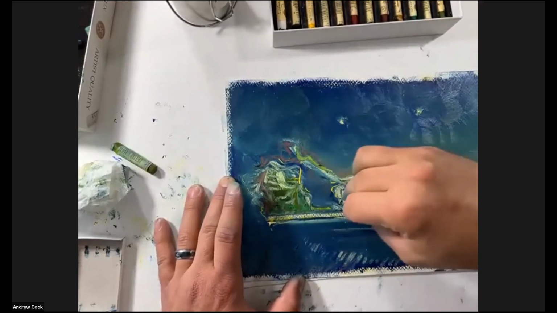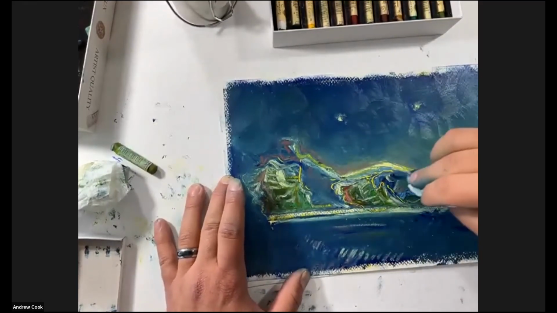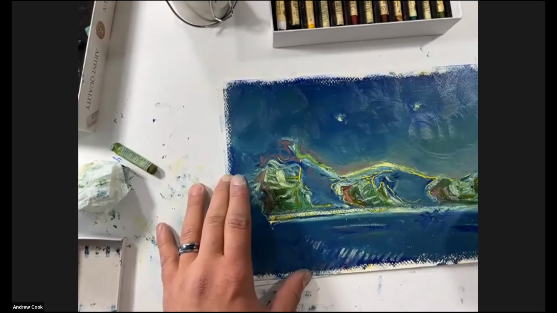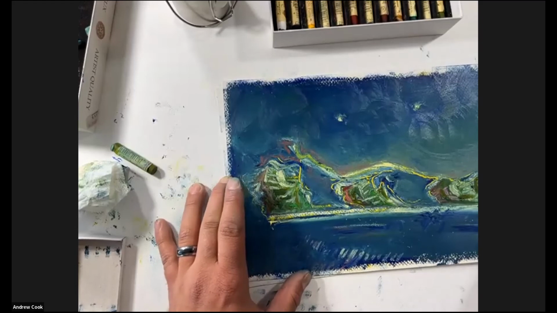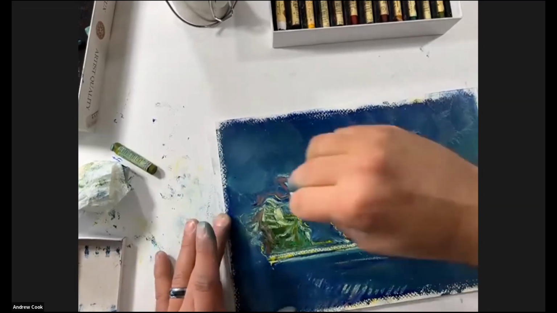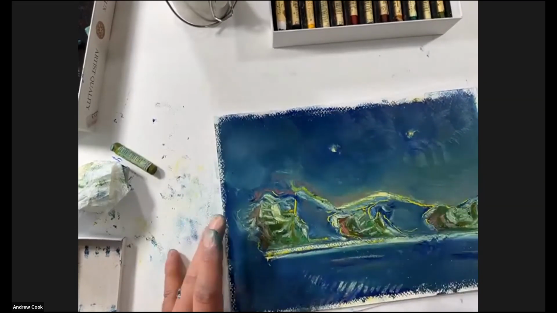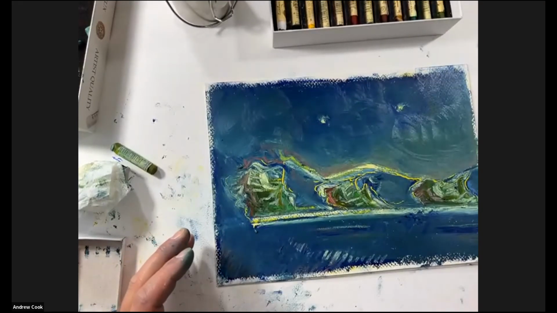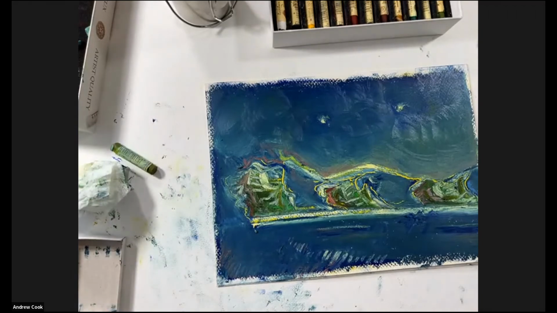Amazing. I love working on the same painting, being able to scrub it away and come back to it. You know, I do take watercolors with me when I travel too. And with those, if I mess up too much, I have to scrap it and start from scratch.